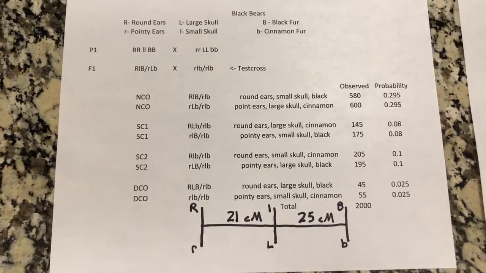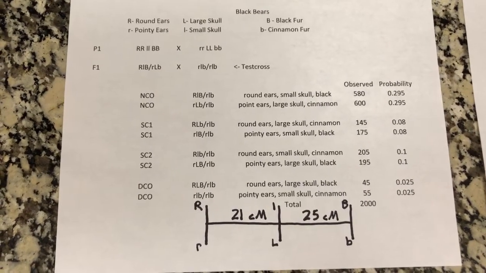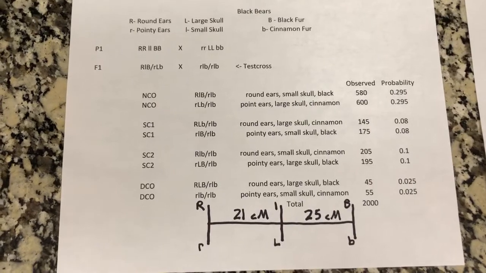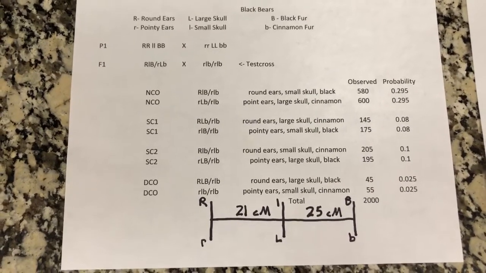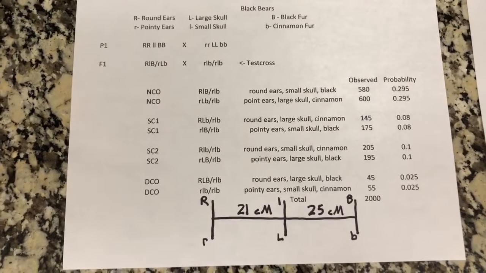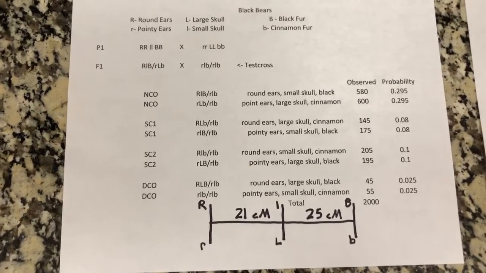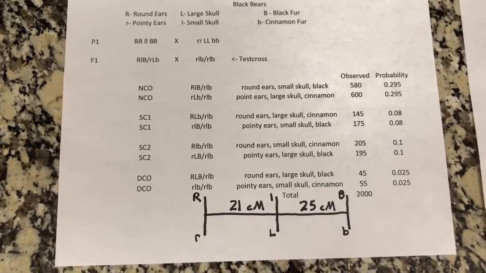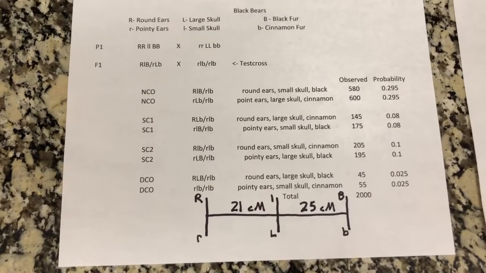So I first looked and found out which ones would be the NCOs and the DCOs in order to figure out what would be located in the middle for when I created the map. This allowed me to determine which ones would be the SC1s and the SC2s. As you can see here, I've determined that the ear shape would be on the left, skull size in the middle, and coat color on the right.